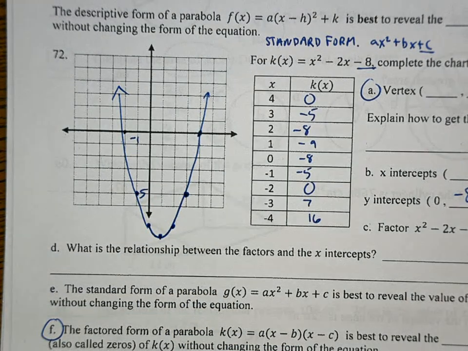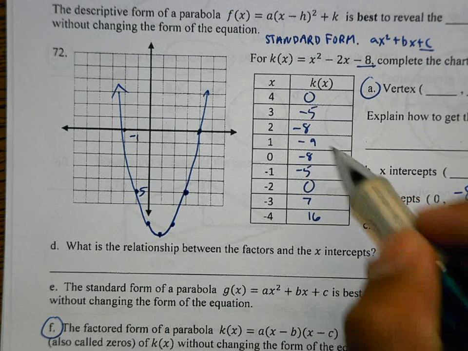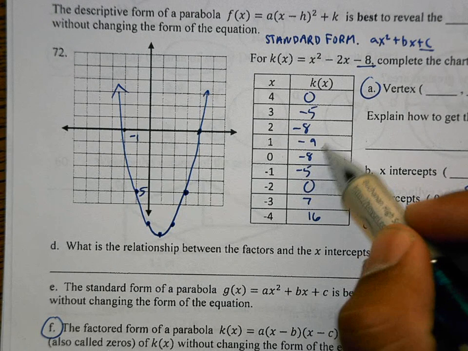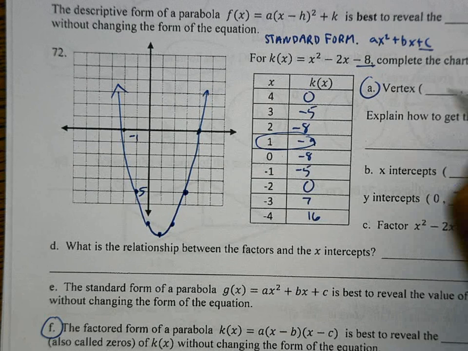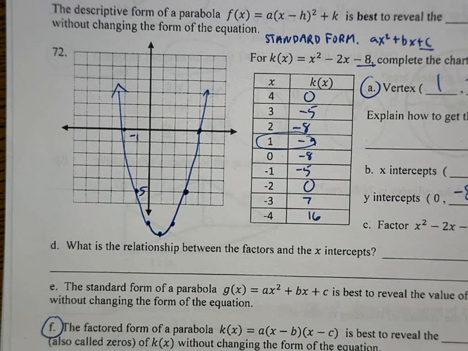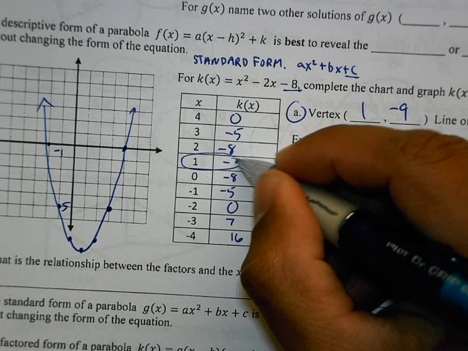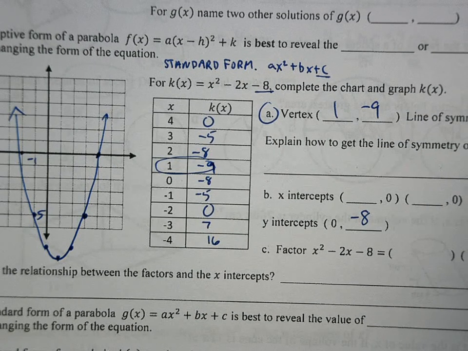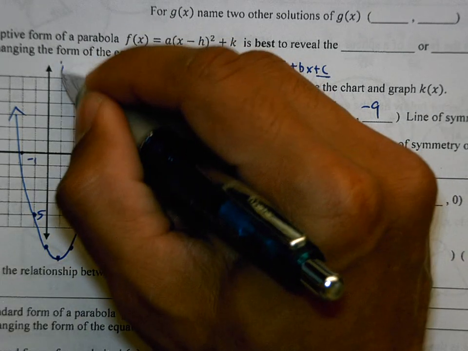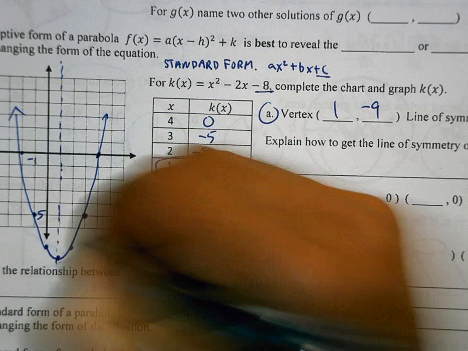So I have this parabola that opens up and looks something like that based off of these values. The vertex is going to be that lowest point. The lowest it gets is right here. This is my vertex, 1, -9. Our axis of symmetry would be at x is equal to that, goes right through there, x is equal to 1.